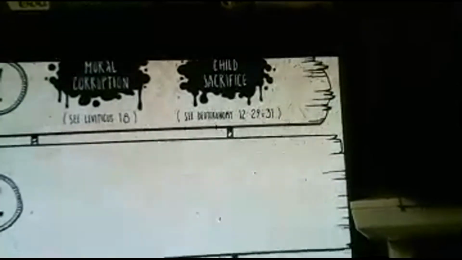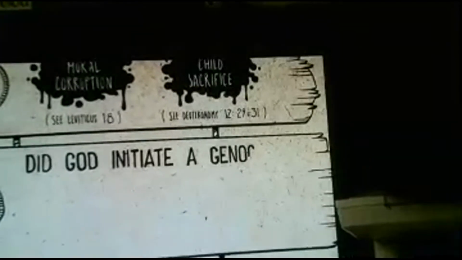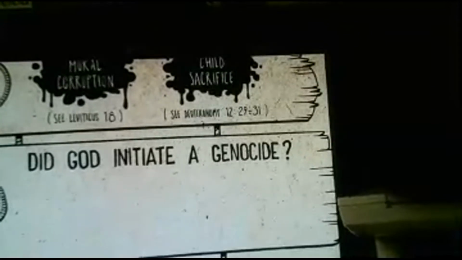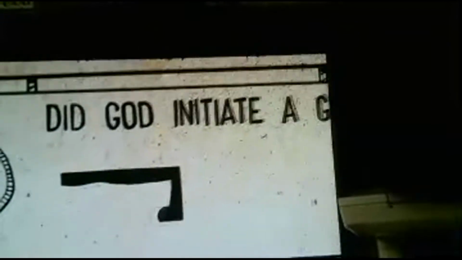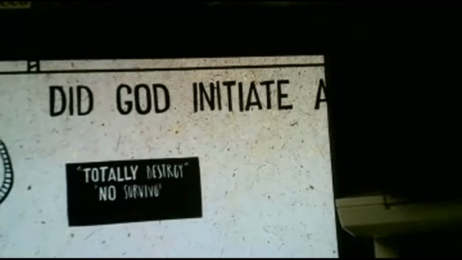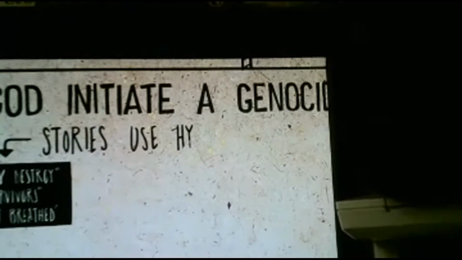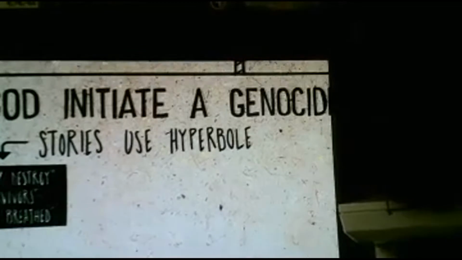Which raises the second question. Did God actually command the destruction of all the Canaanites, like a genocide? So at first glance, you look at the phrases used in these stories. They totally destroyed them. They left no survivor or anything that breathed. But when you look a second time, more closely, you'll see that these phrases are clearly hyperbole and not literal.